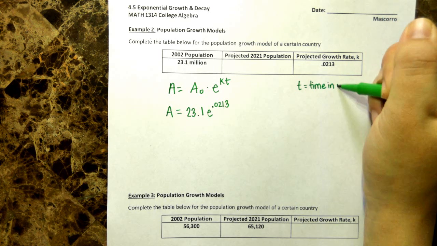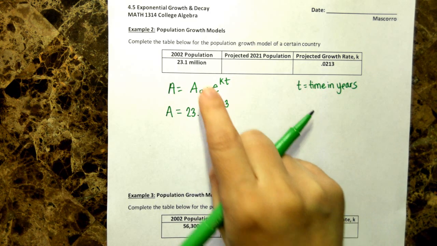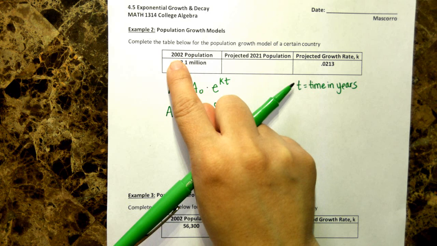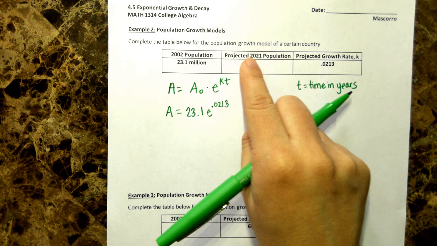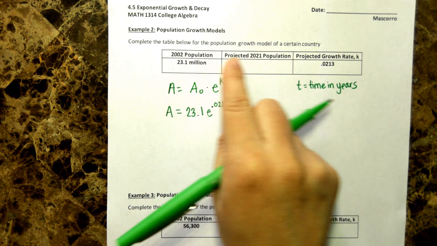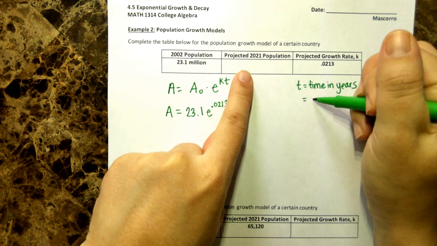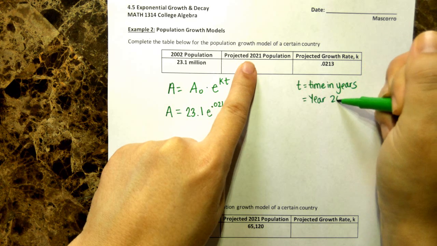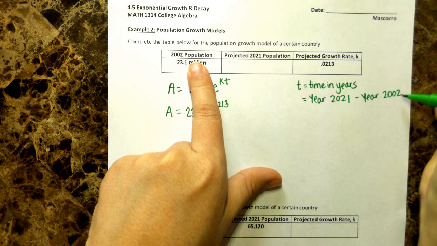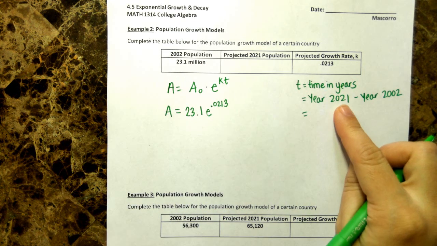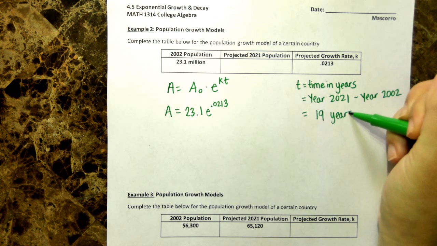Time in years are going to pass by to get to your ending amount. Well, it doesn't say specifically, but it tells you the years. It says the starting year, if we're starting with the year 2002, and we want you to find the ending year population of 2021, you can calculate how many years have gone by between the 2 years. So if we just subtract the 2 years, the year 2021 minus the starting year of 2002, all you have to do is figure out what's 2021 minus 2002, and you will get 19. So 19 years is our t value.